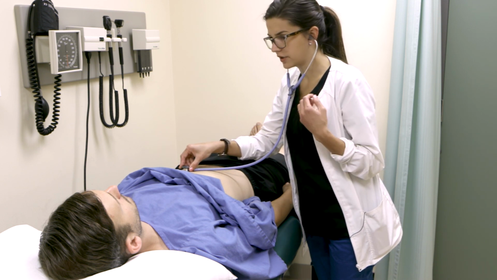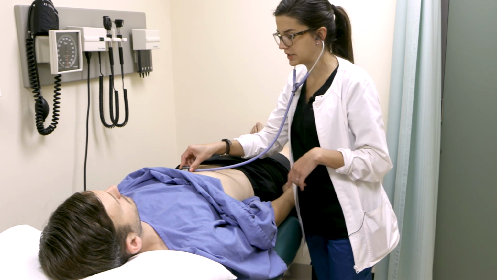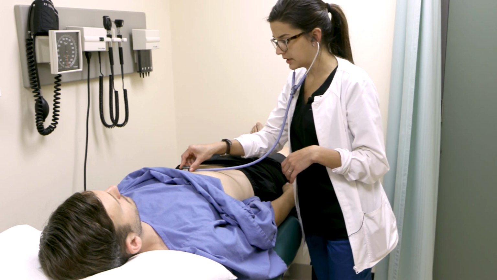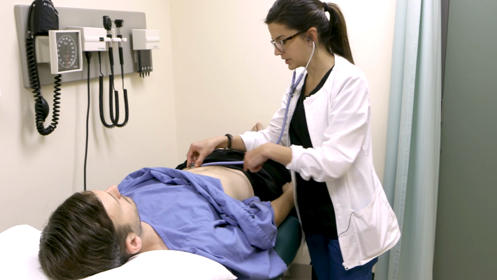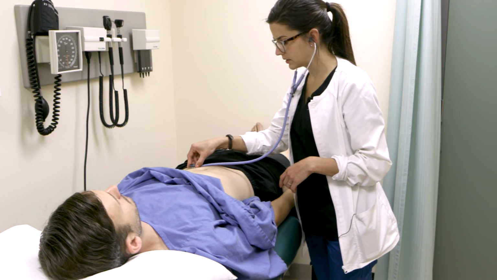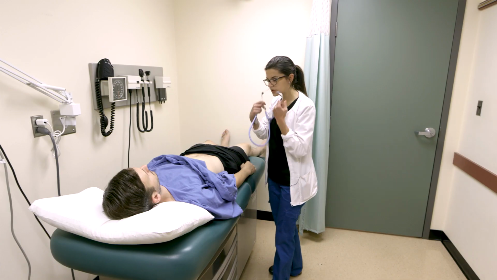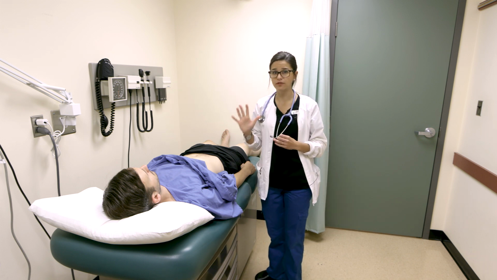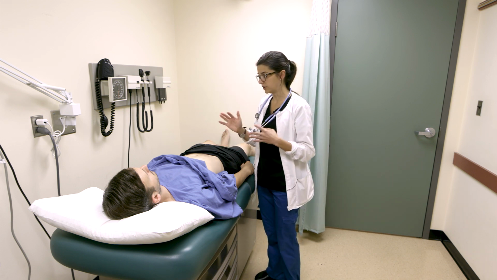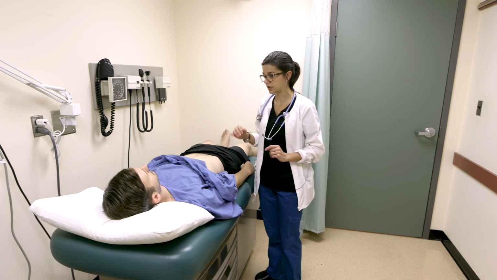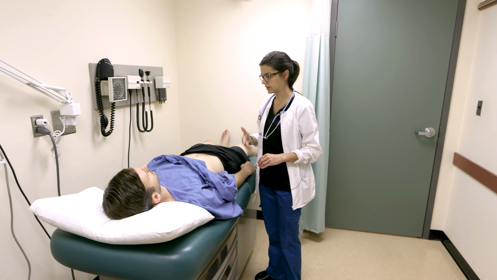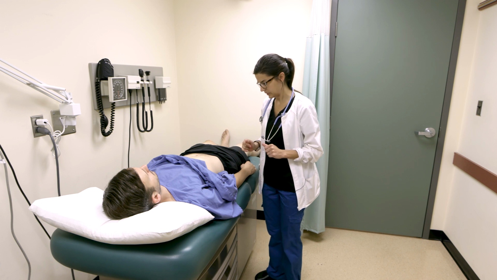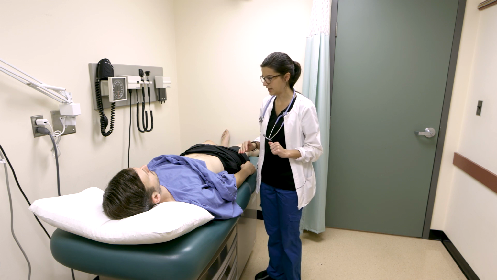You want to note if they're hyperactive, hypoactive, or absent. And you're moving in a systematic fashion to all four quadrants. To determine that bowel sounds are absent, you actually need to listen for a full 5 minutes without hearing any sounds. So it takes quite a while to determine absent bowel sounds, but it can happen.